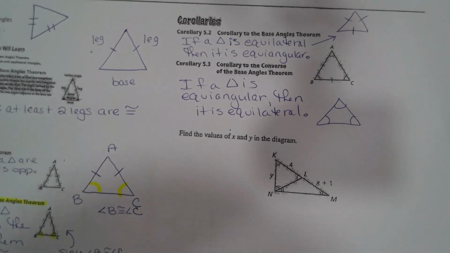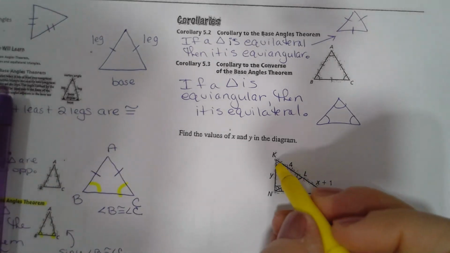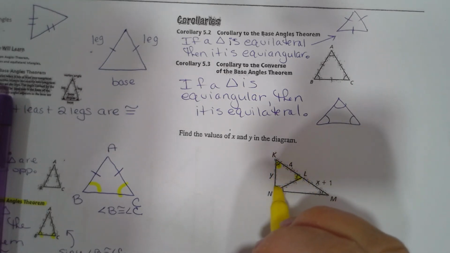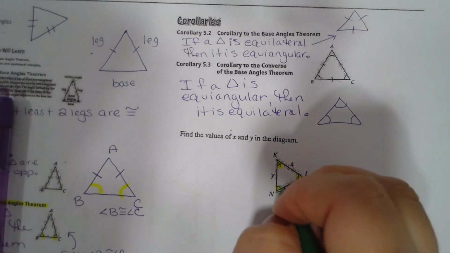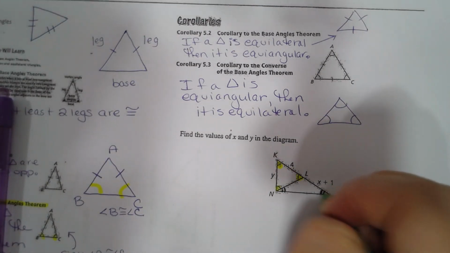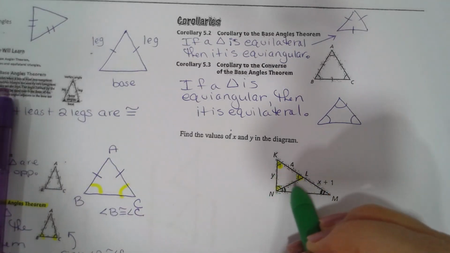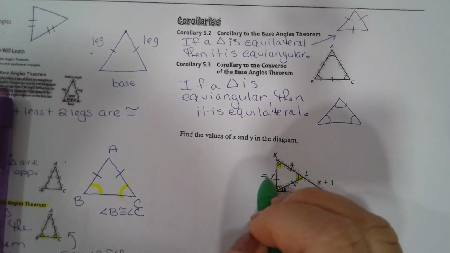All right, so let's see if we can find x and y here. So if you don't notice, they're telling you that this angle and this angle are equal, and this angle are equal. Okay, so since these all are 60 degrees, it's equiangular, which means all three of these sides are 4. So y is 4.